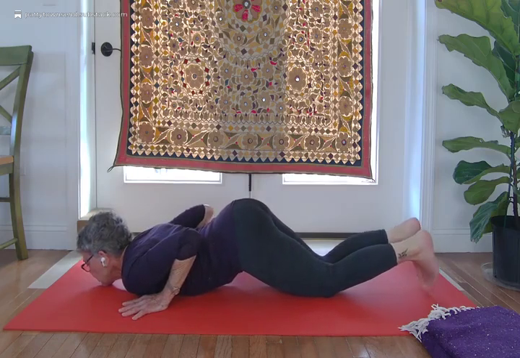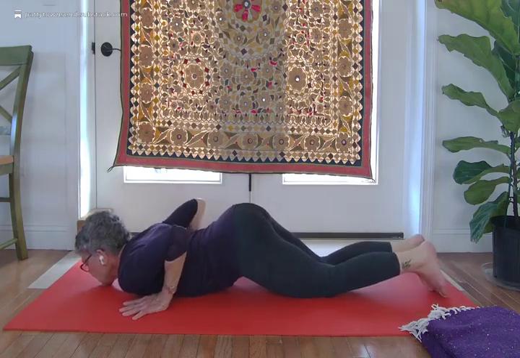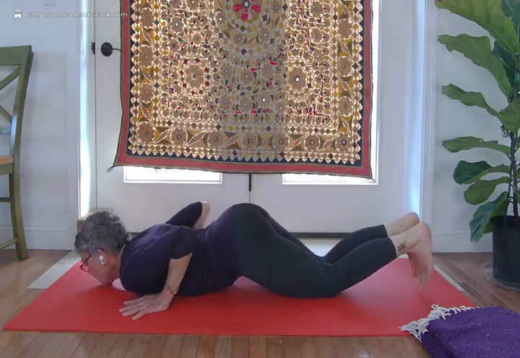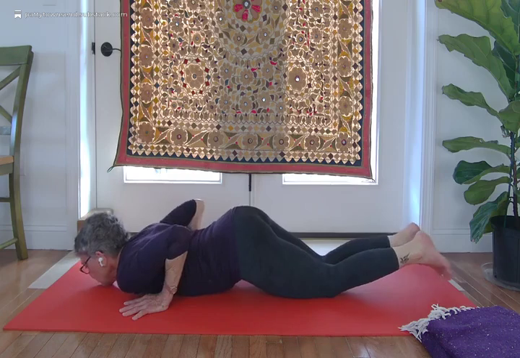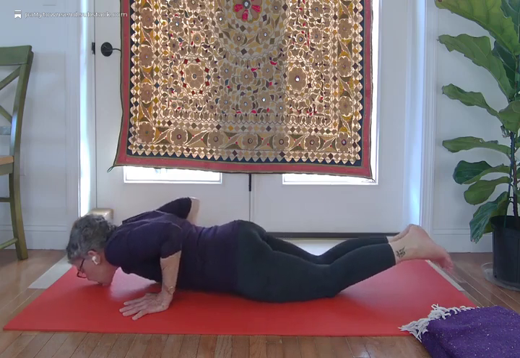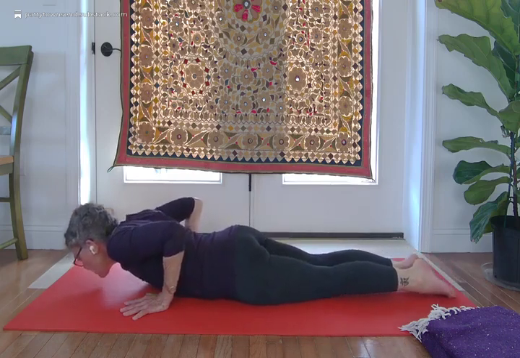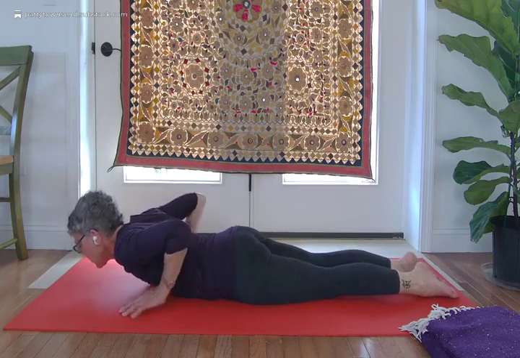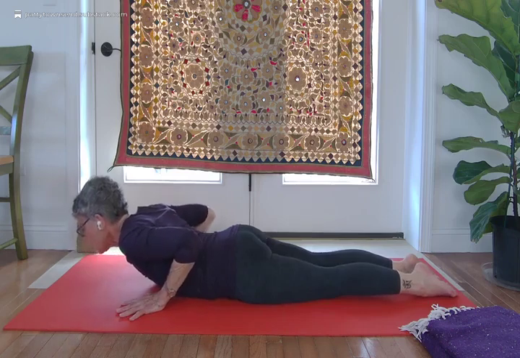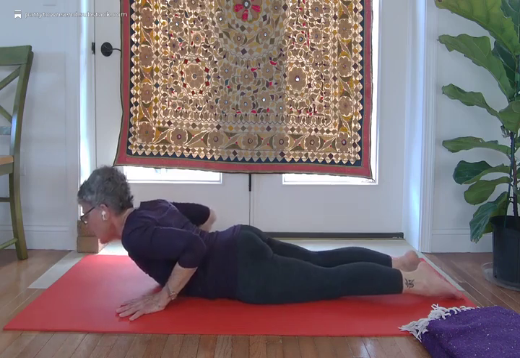Kitty cat pulses. Point your toes away. Now you can come up as high, a little or a lot, in your cobra. Point your toes away. Inhale, snake through, and rise. So a certain amount of this is the chest rising, of course, but let's use the hands.